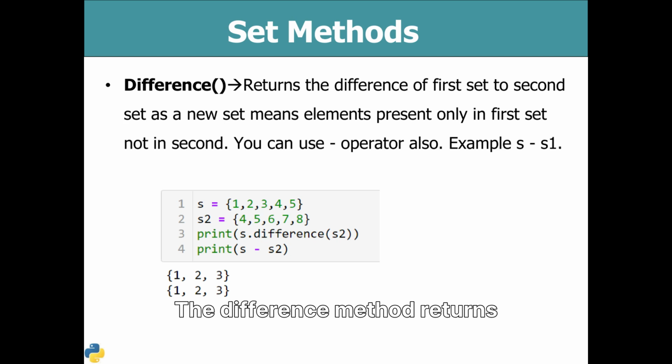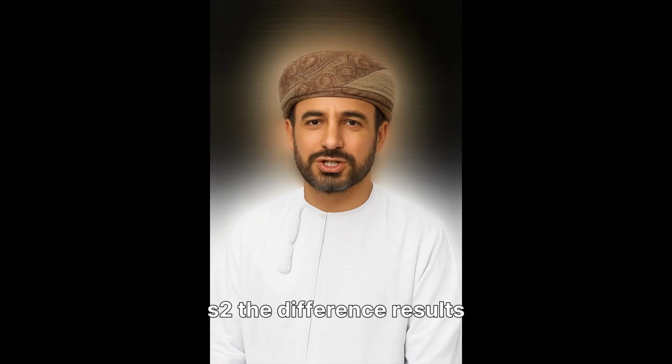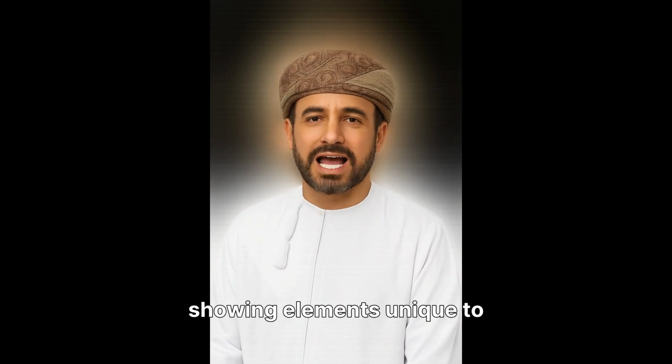The difference method returns elements present only in the first set, not the second, also using the subtraction operator. For sets S and S2, the difference results in {1, 2, 3}, showing elements unique to the first set.